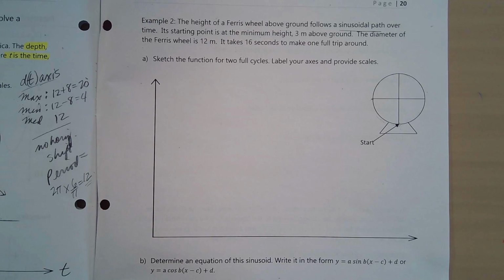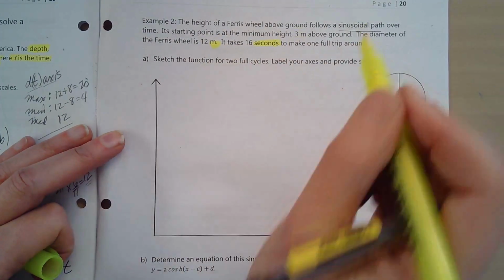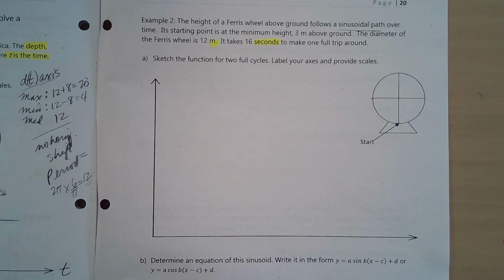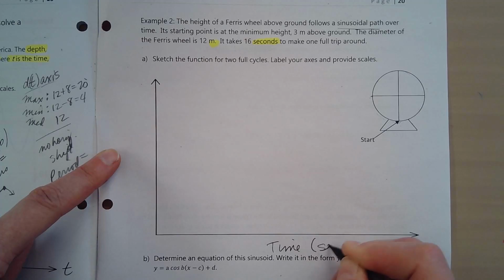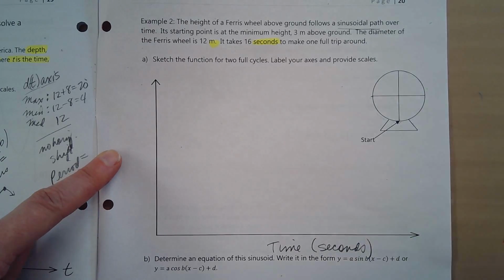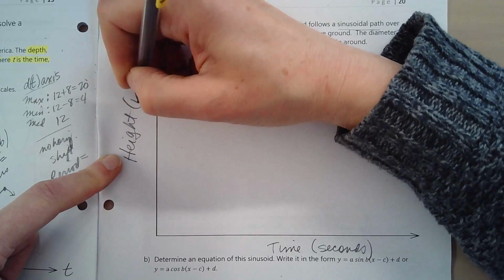Okay. So once again, the starting point is at 3 meters above the ground. The diameter is 12 meters, and it takes 16 seconds. So I see the 2 units they gave me were meters and seconds. Agreed? So meters goes on one axis, seconds goes on the other. Where do you think meters goes? Yeah, usually time is on the bottom, right? So this is time again in seconds, not hours. And this is height, not depth, but height in meters.